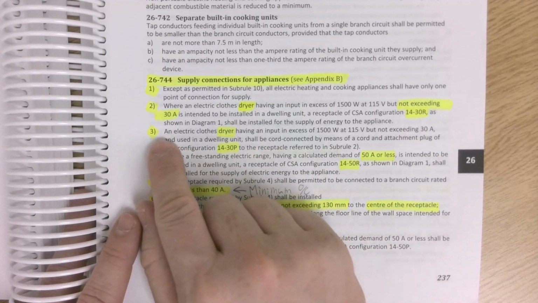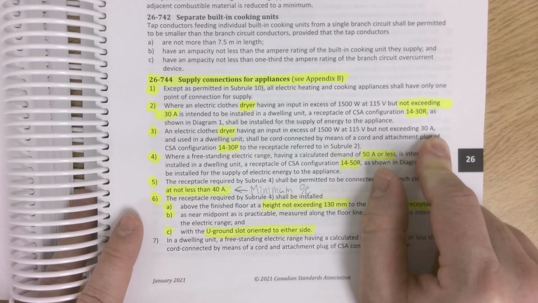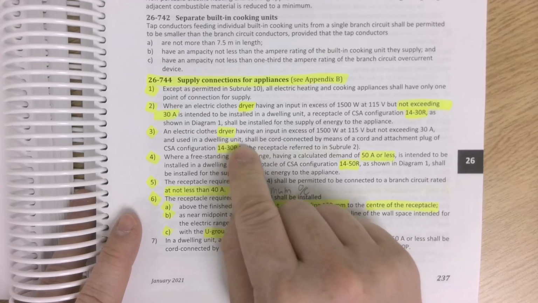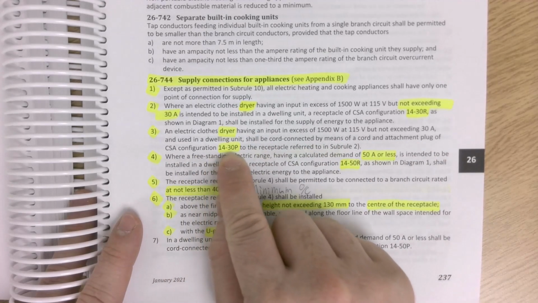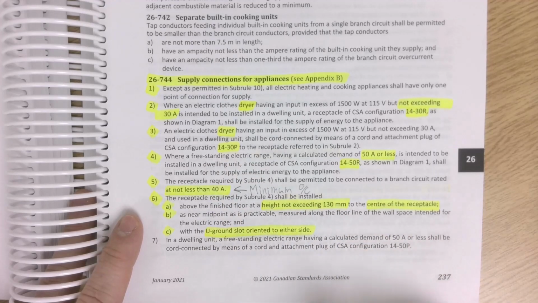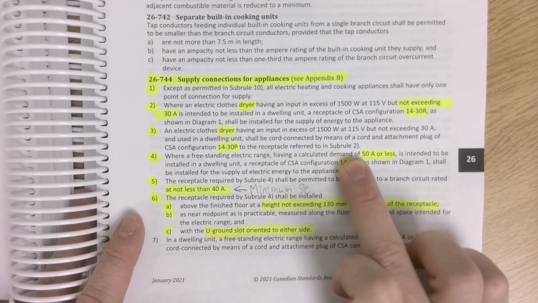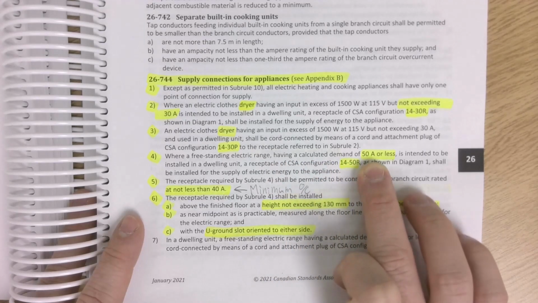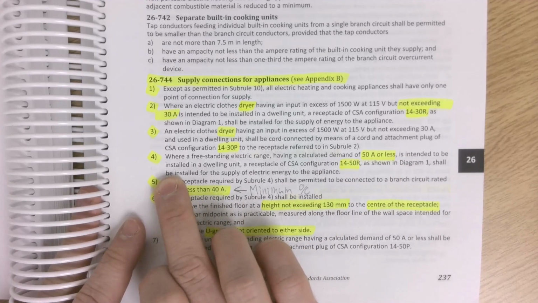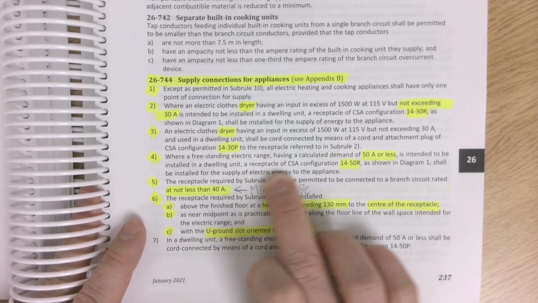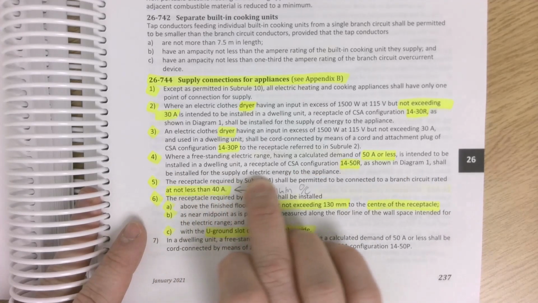And then it talks about in excess but not exceeding 30 amps, shall be cord connected, an attachment plug 14-30P. Okay, cool. Where a freestanding electric range having a calculated demand of 50 amps or less, so that's the range we have for this house, is intended to be installed in a dwelling unit, a 14-50R, shown in Diagram 1, shall be installed for the supply of that electric range to the appliance.